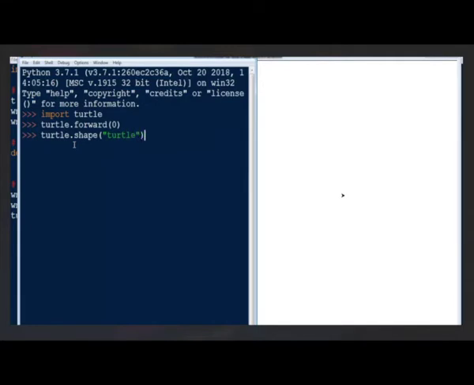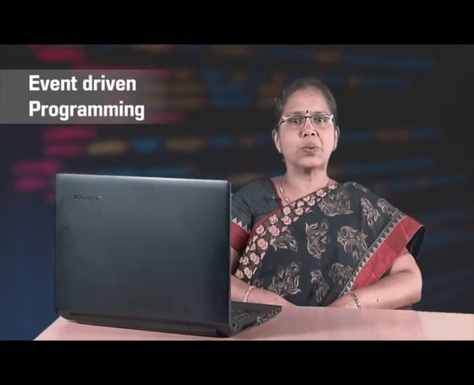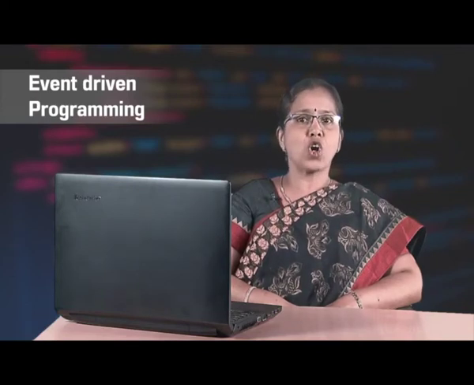So far we have been working with the interactive shell. Let us now see how to work with turtle from script mode. Before seeing that, let us have a glance over the commonly used turtle methods. Then we will go to the script mode.